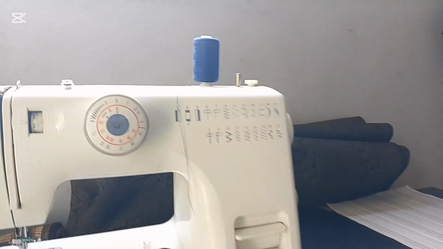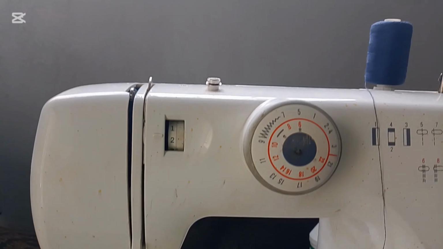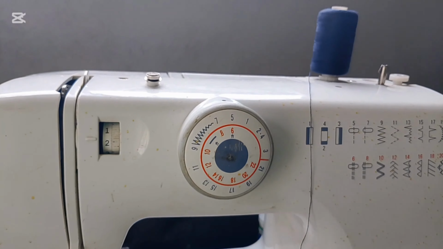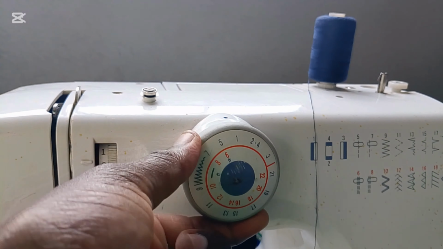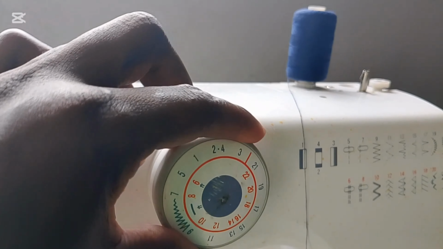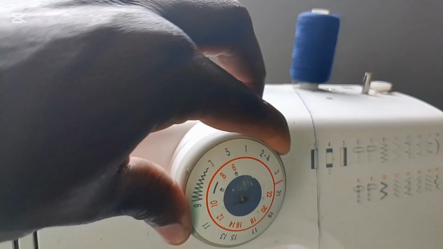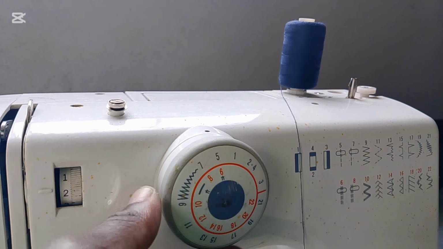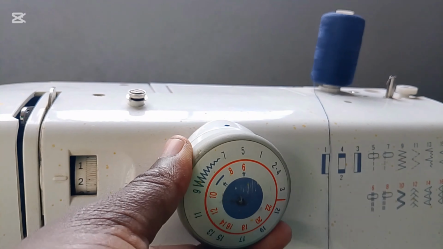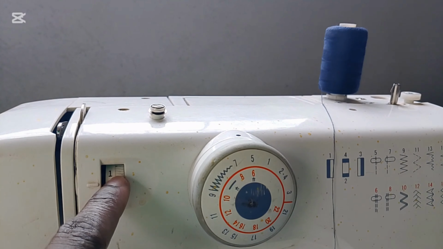So let's start by looking at the stitch selector. This stitch selector helps you to select the stitch that you want just by turning this thing round. There are different types of stitches. There's a zigzag stitch, straight stitch, and many more. All you have to do is turn it like I am doing and select the stitch that you want.